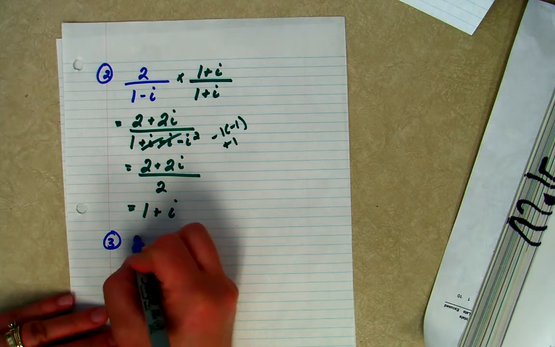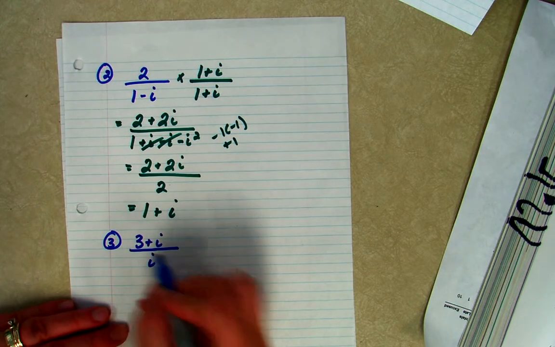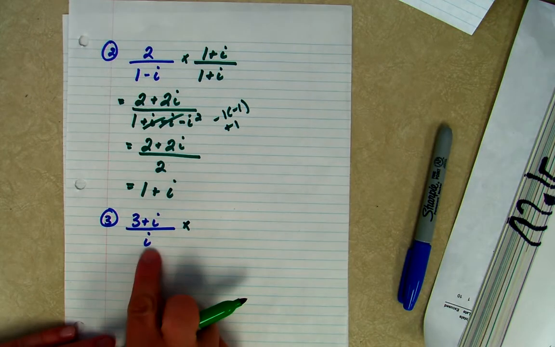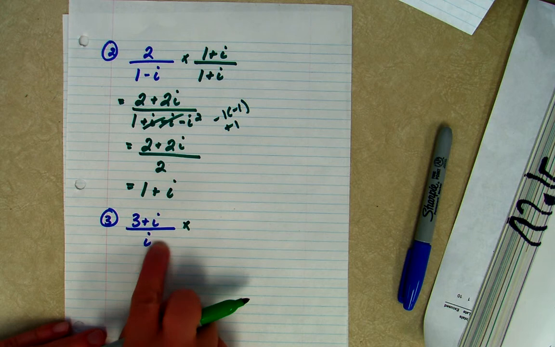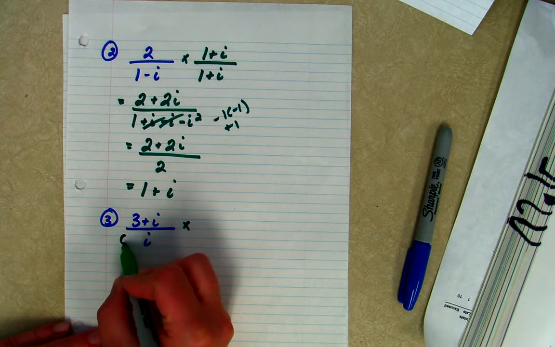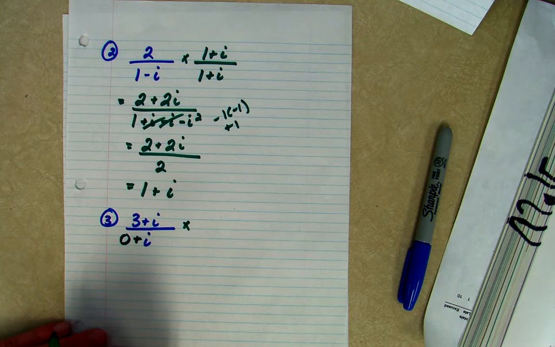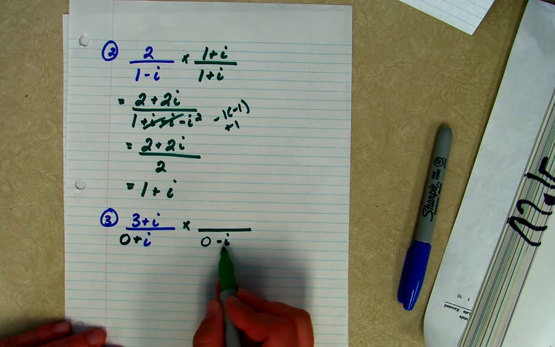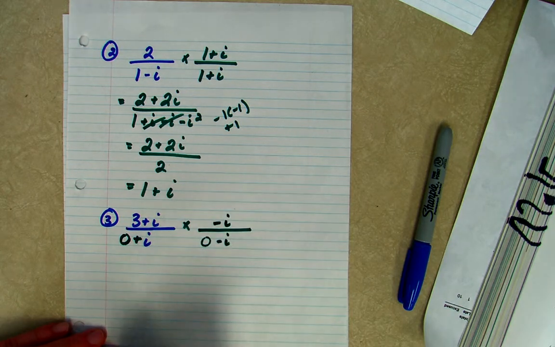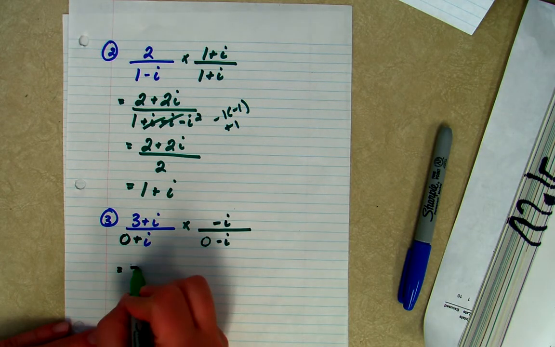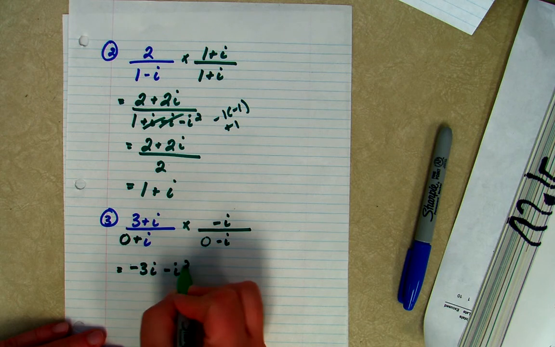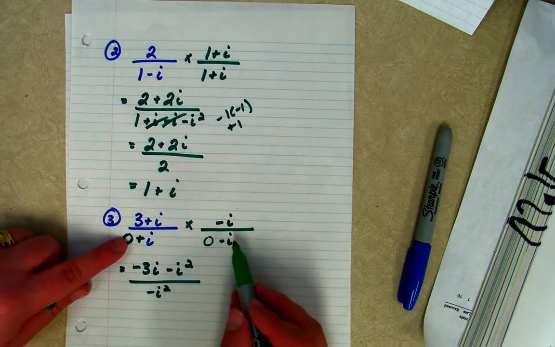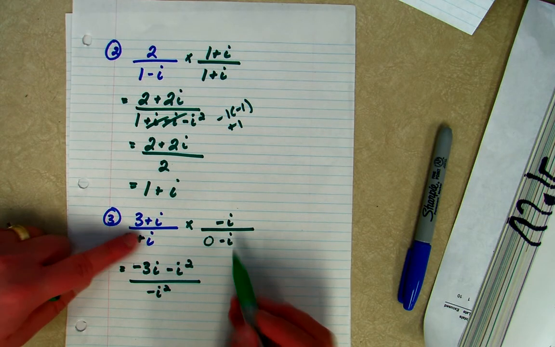One more example, 3 plus i divided by i. So I'm always going to multiply by the conjugate of the bottom. Now this looks kind of weird because it's just an i, but I really want you to think about this as 0 plus i. So therefore the conjugate will be 0 minus i, and really the only important part of that is the negative i. So I'm going to FOIL the top, negative 3i minus i squared over negative i squared. I did 0 times 0, 0 times negative i, times 0, i times negative i.